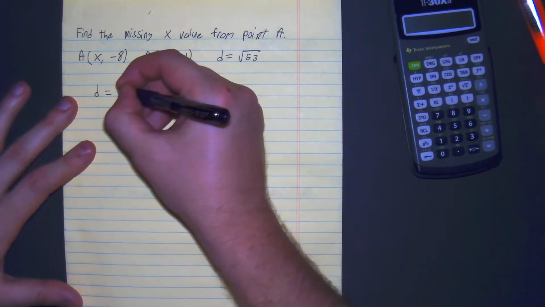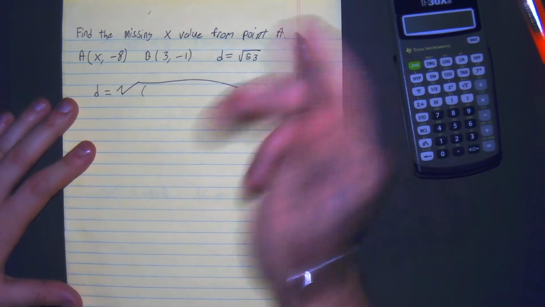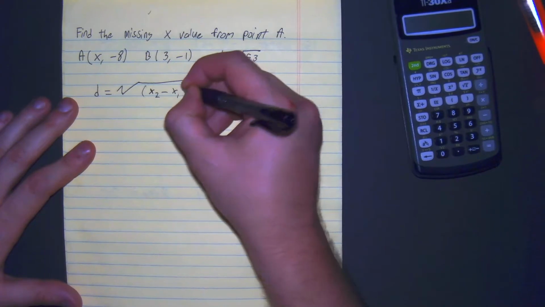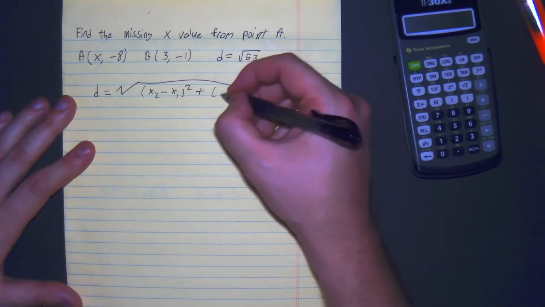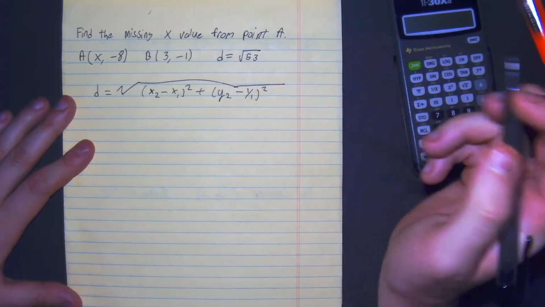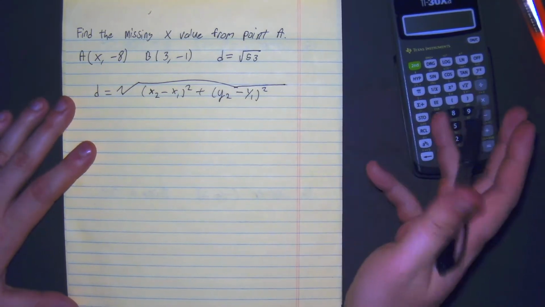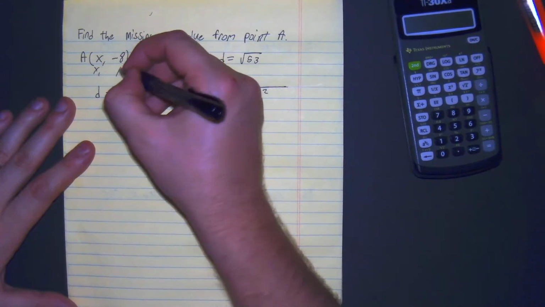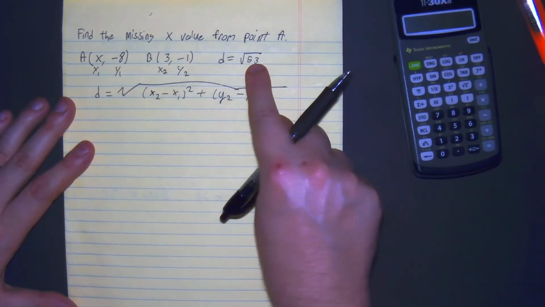Distance is equal to, ooh, that's a horrible radical. Oh, that's fine. x2 minus x1 squared plus y2 minus y1 squared. Just pretend that's not curved. Now we know we need to label it: x1, y1, x2, y2, and that's our distance.